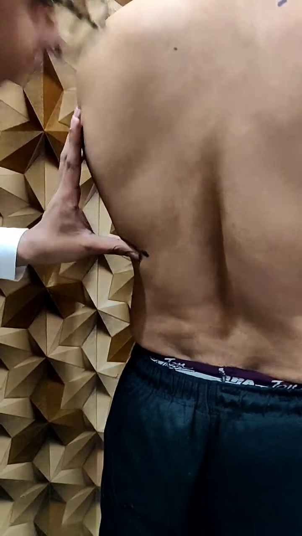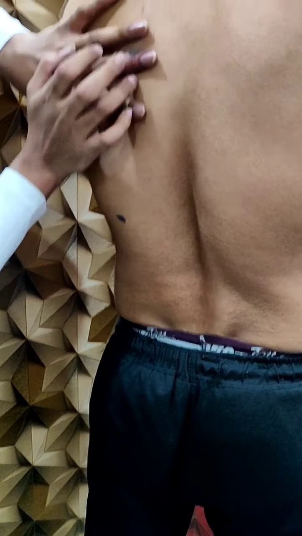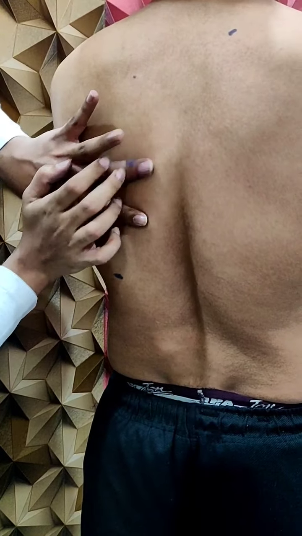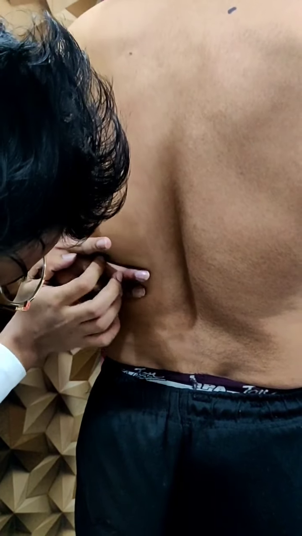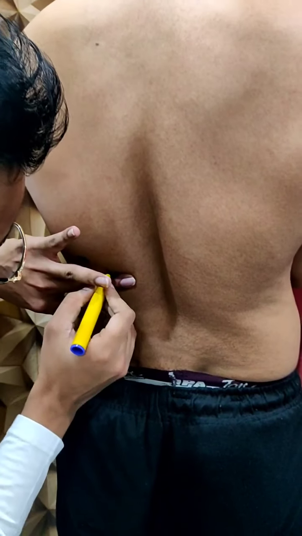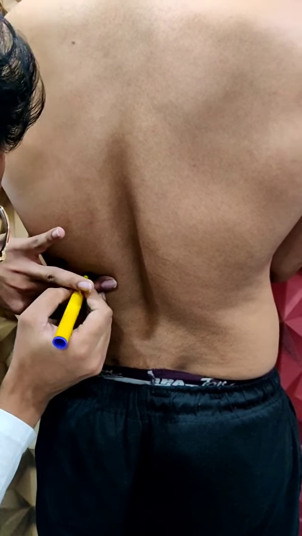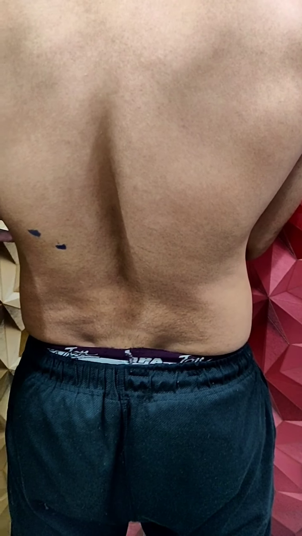Now we will listen at the paravertebral line. Attenuated sound over here, so we'll mark here. So these are the lower borders on the posterior side.